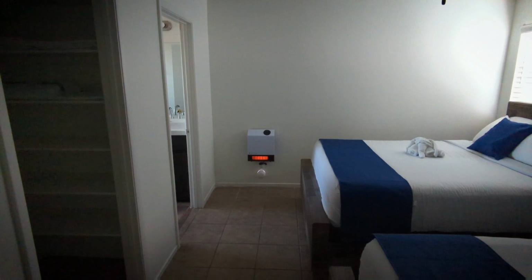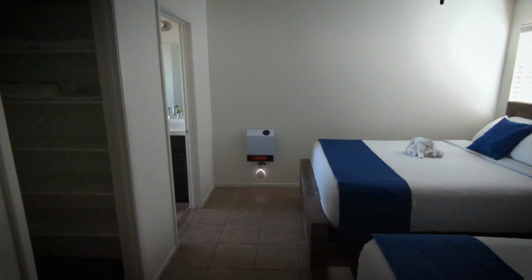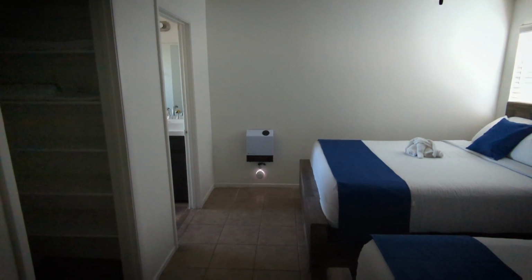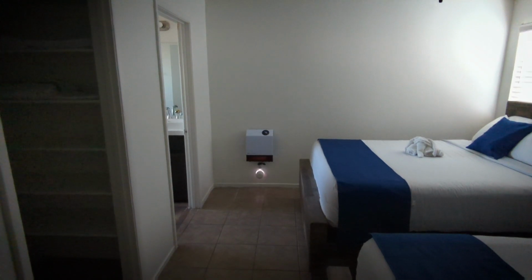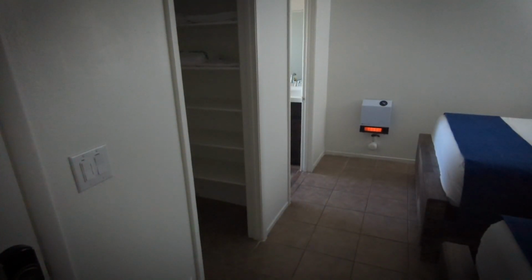Got it, turning off Cactus Suite heater. All right, so it turned off the Cactus suite heater. Again, to turn on, very simple. Okay Google, turn the heater on. All right, turning Cactus Suite heater on.